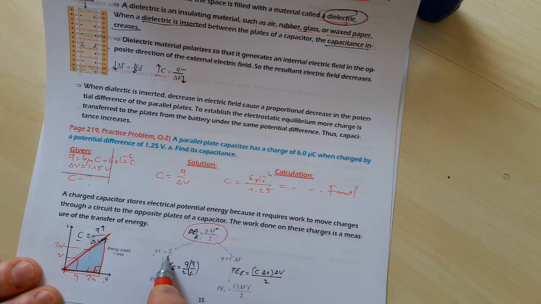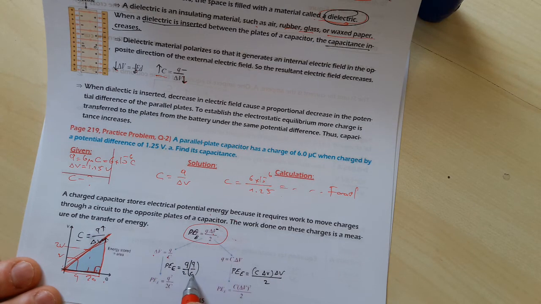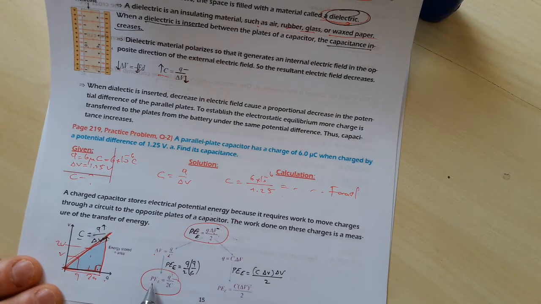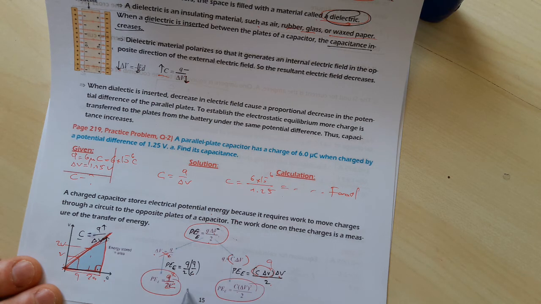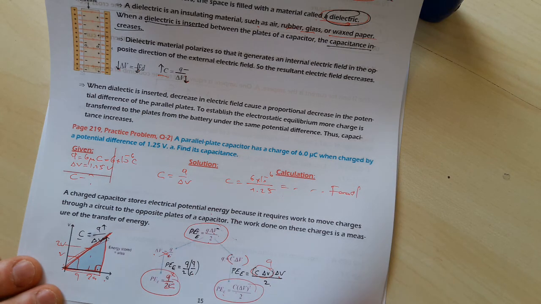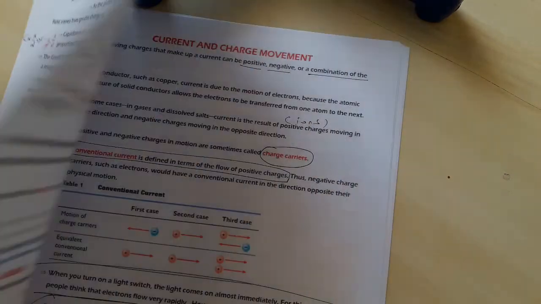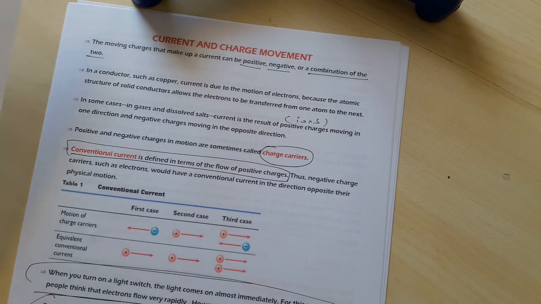But you can write this equation in two different forms. We know delta V is equal to Q divided by C. Instead of delta V, you can write Q divided by C. You get this equation: the potential energy stored in a capacitor is Q squared divided by 2C. Or instead of Q, you can write C times delta V, so it is C times delta V multiplied by delta V divided by 2. So it becomes C delta V squared over 2. These two equations are identical, but according to the given problem, you can choose and use one of the equations.